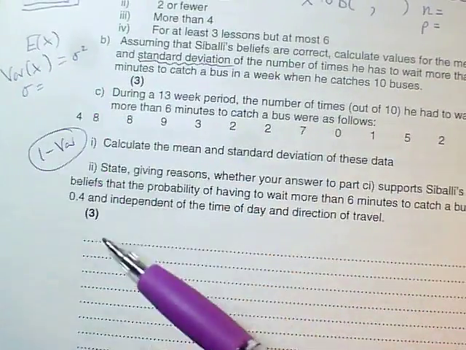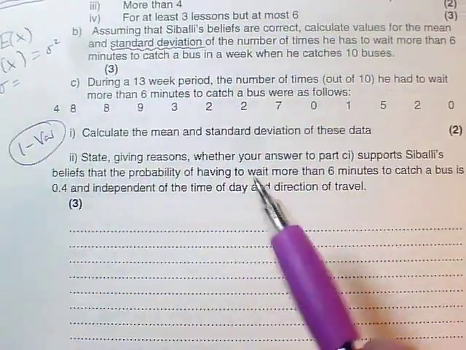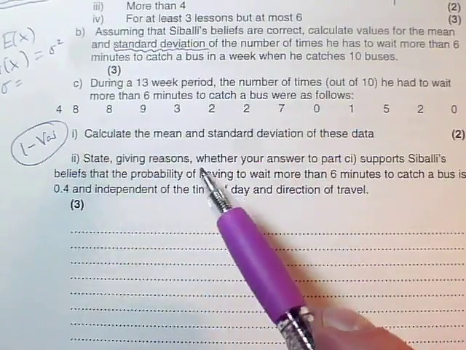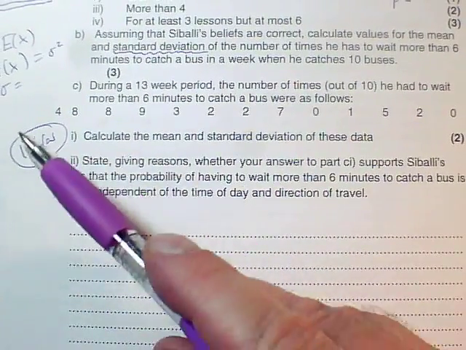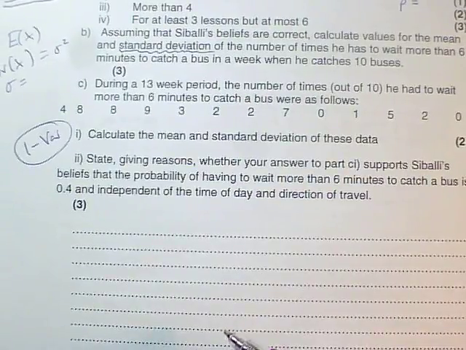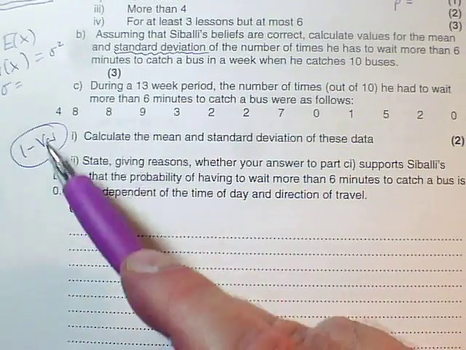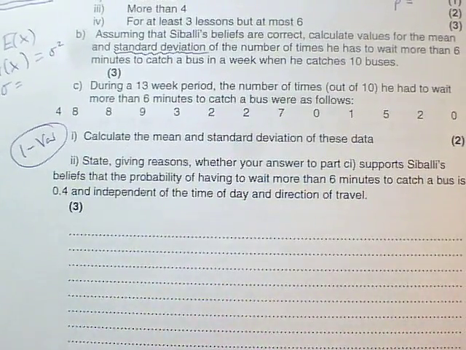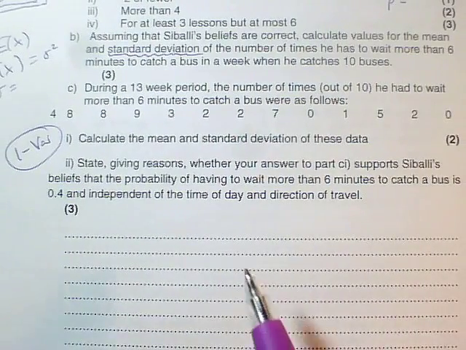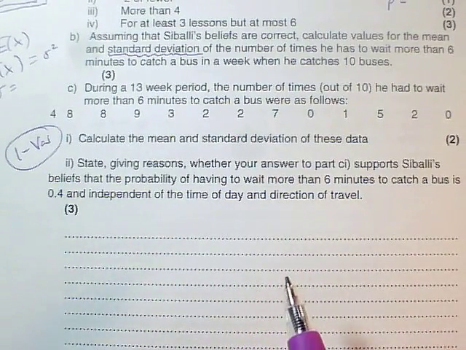So if these are a good match, then maybe we think the assumptions that Sibali made are good, but if there's a mismatch, there must be something wrong with the assumptions. So you see whether the match is good or not, and you compare and you make judgments about whether his assumptions are likely to be valid or not.